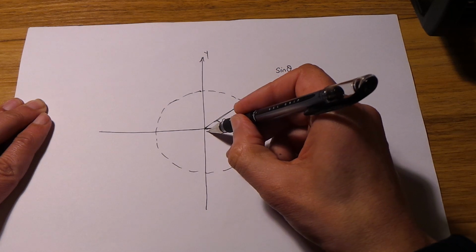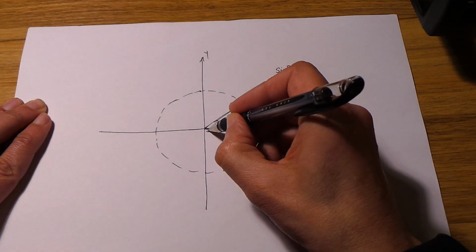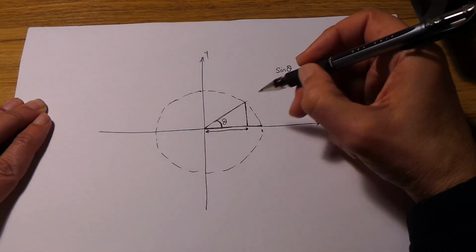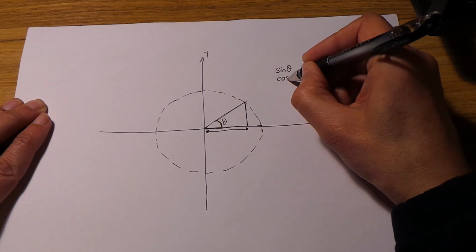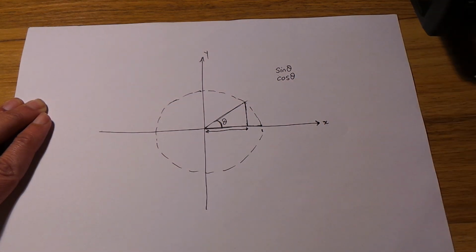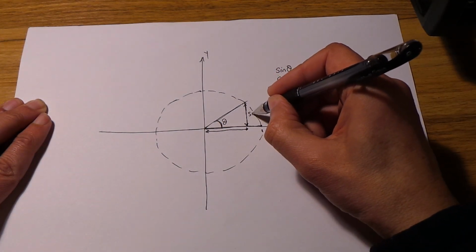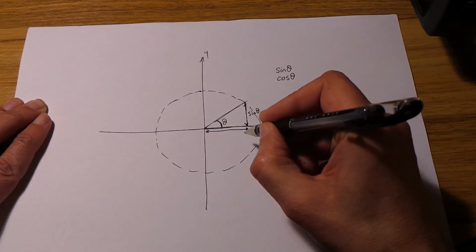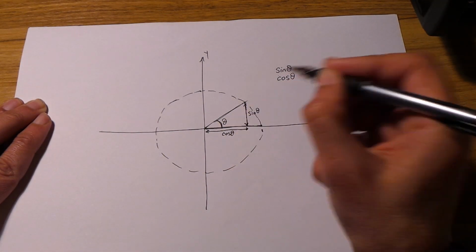Similarly, the distance along the x-axis is defined as the cosine, abbreviated to cos, of the angle theta. So we have here the sine of theta, and we have here the cos of theta.